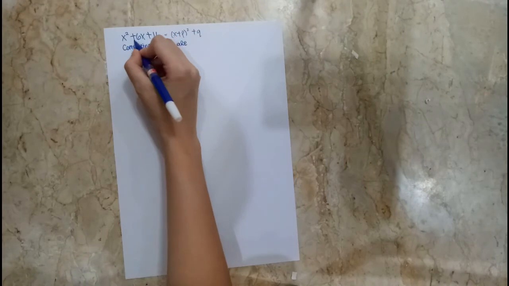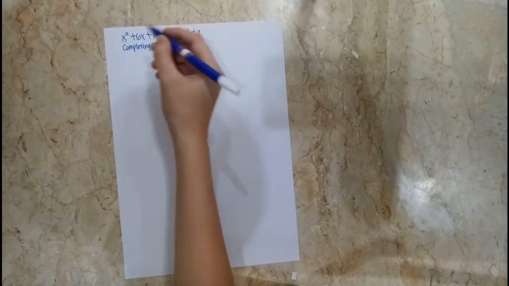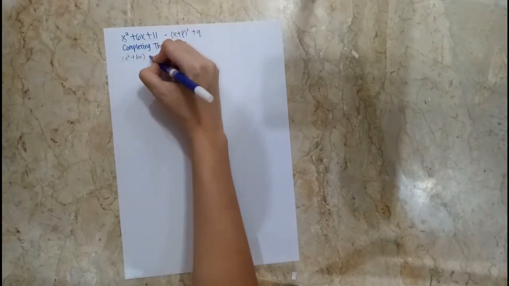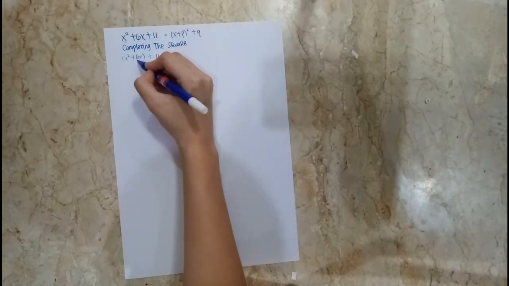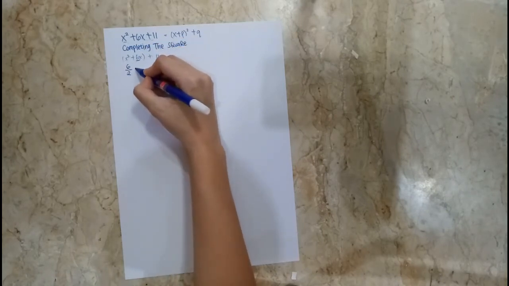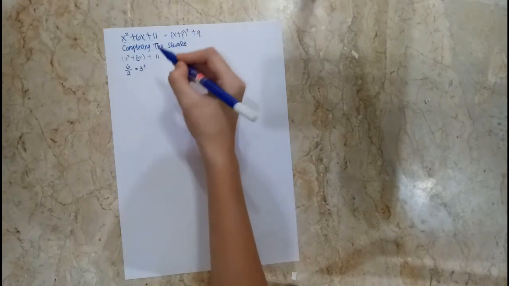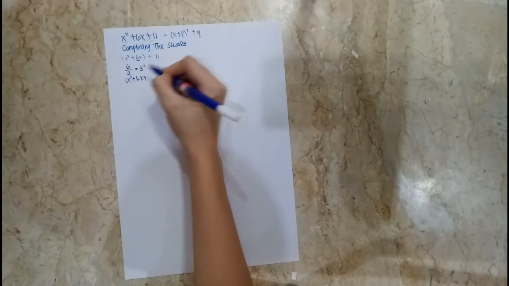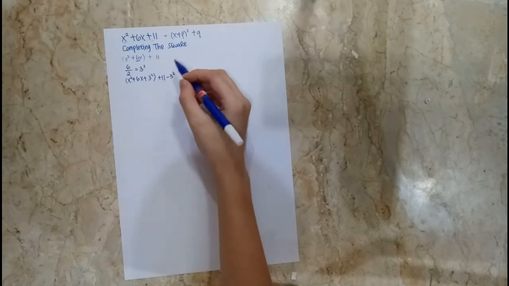So first of all, what we do is we group this equation into two groups. So x squared plus 6x plus 11. And we take the coefficient of x here, which is 6. We divide it by 2. 6 divided by 2 is equal to 3. And we square it. So add 3 squared into the first group and subtract 3 squared from the second group.